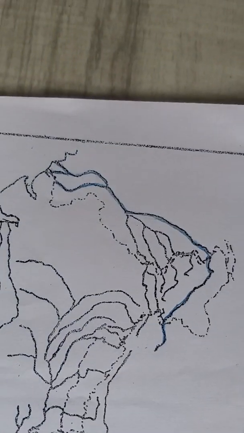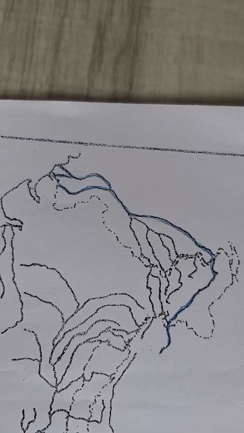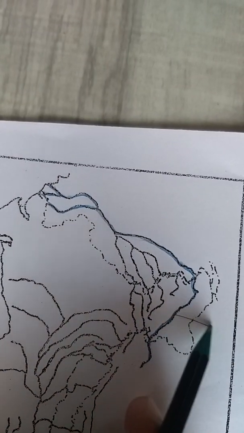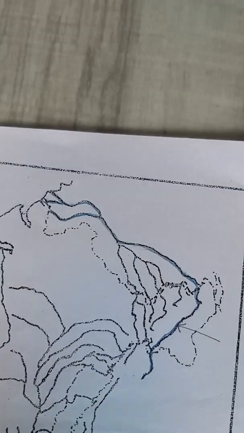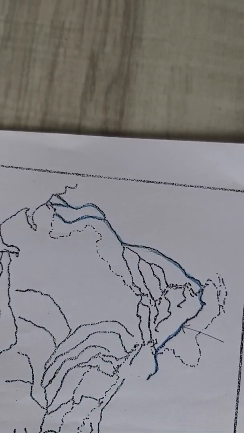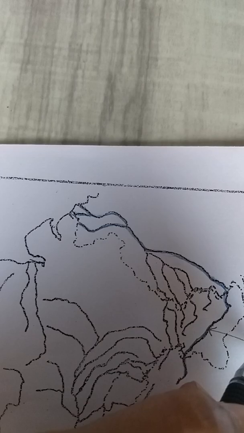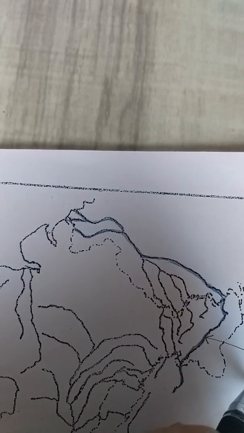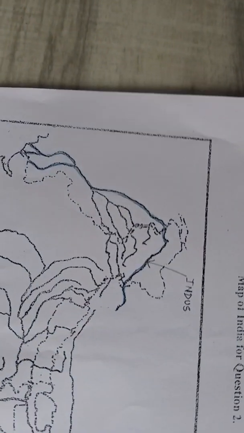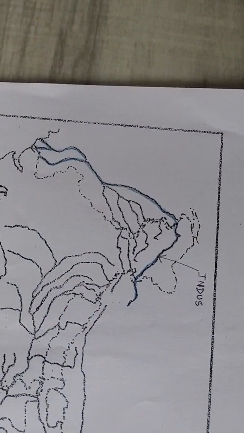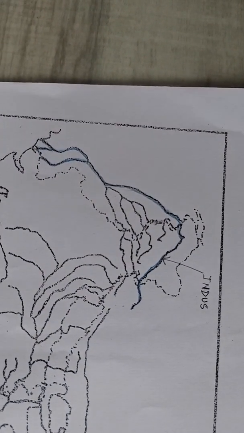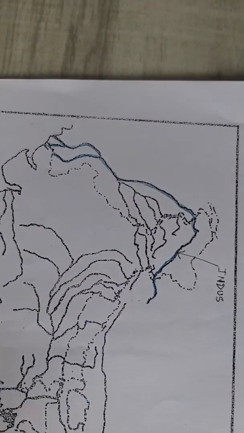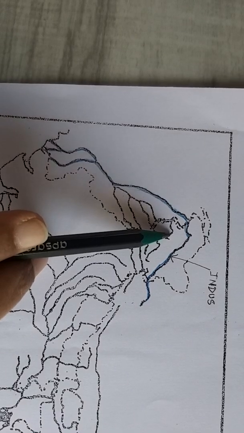Now once we mark this river, let us label it. Again, labeling should be with the pointer outside the map of India's boundary. This is the river Indus. Now let us mark the second river. We have learned the sequence. Indus, then comes Jhelum. So the second line is the river Jhelum.